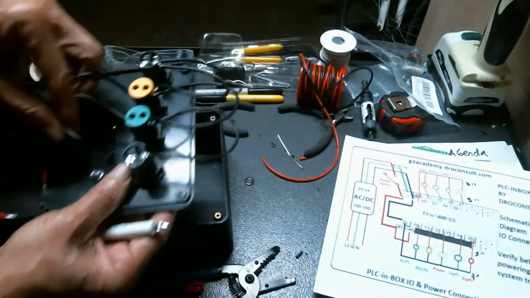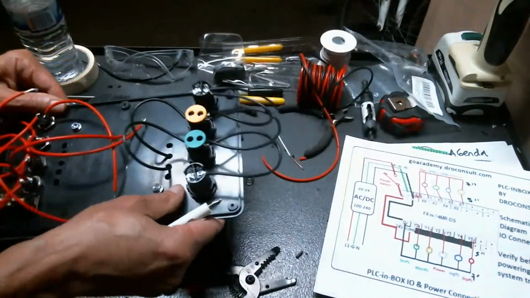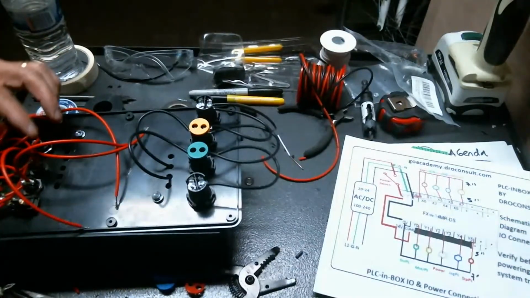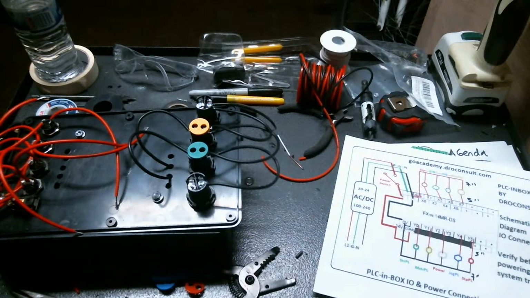I got 2 more to connect here, and I will have to cut those 2 wires. Oh, here's one. Unless I lost 1 wire. I might have lost one. A couple more wires are needed.